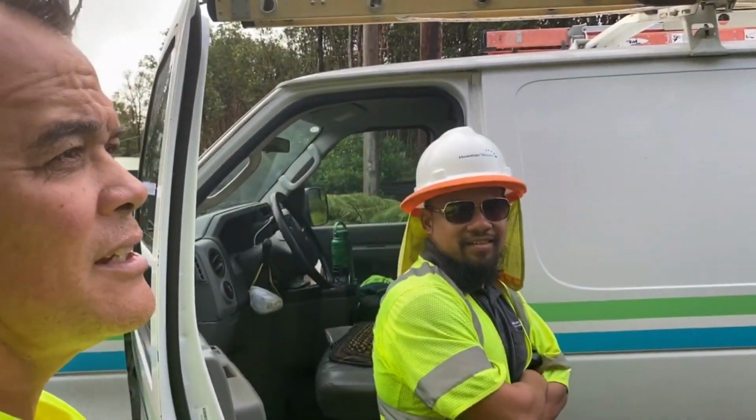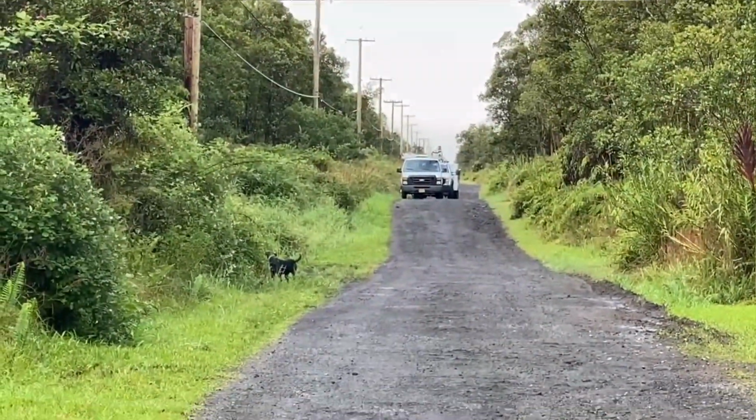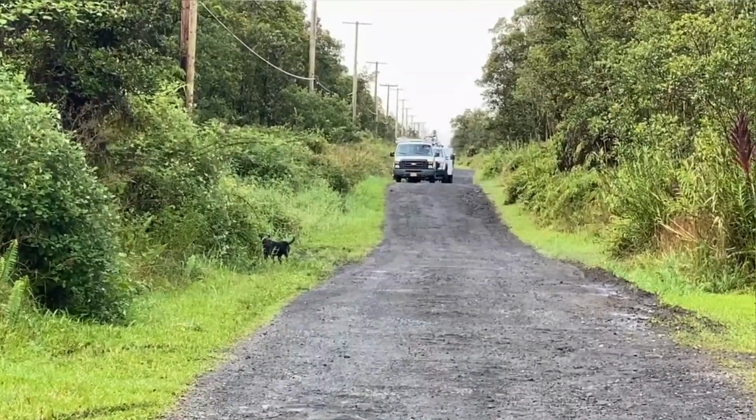We can go as far as like a couple thousand feet. But the next terminal's the second pole down? Yeah. Okay.